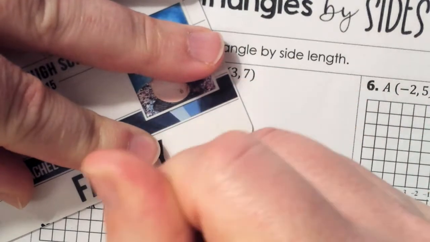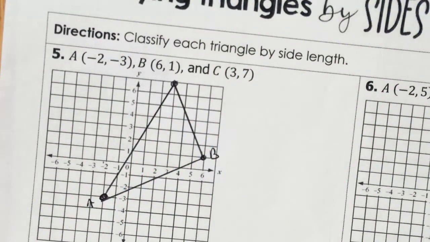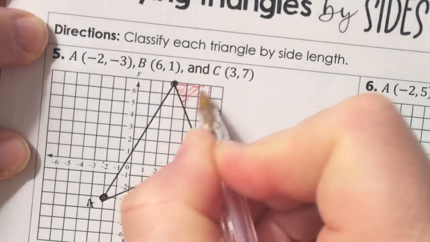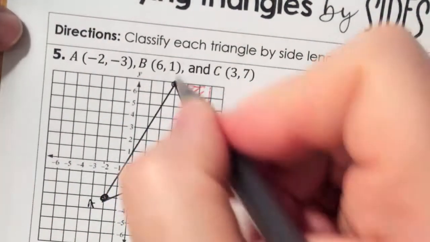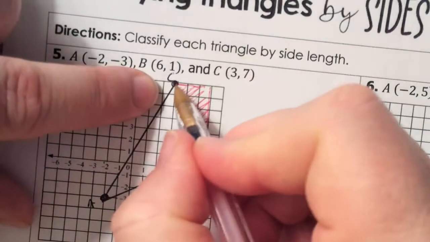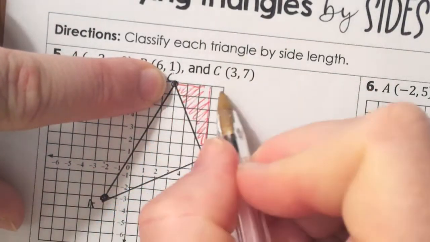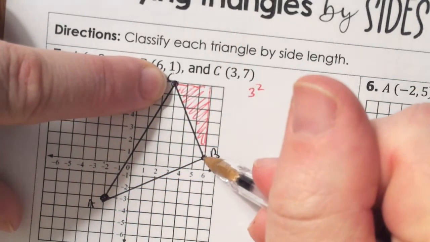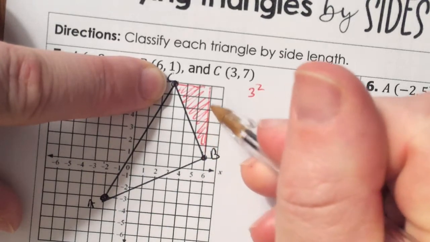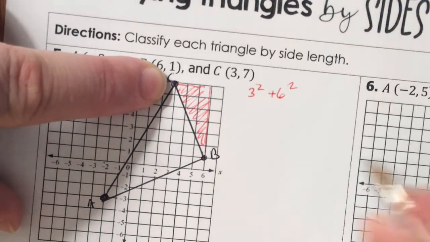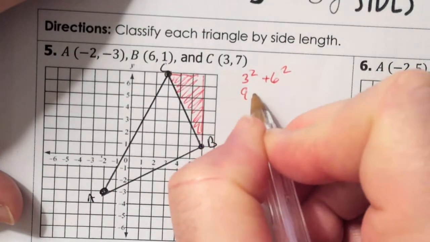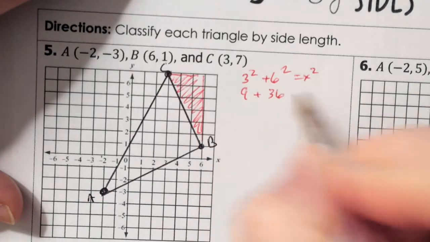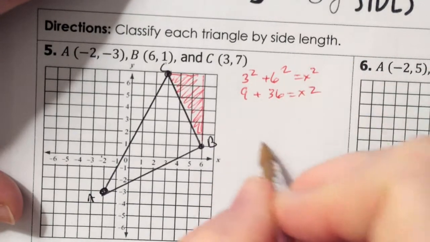Okay, and then we need to find all 3 sides, and the best way to do that is Pythagorean theorem, right? All right, so this side right here, starting at the point and going towards the corner, that is 1, 2, 3. So it's 3 squared, and starting at the point and going towards the corner, 1, 2, 3, 4, 5, 6. Okay, and what we get is that's 9, so that equals x squared, right? All right, so 9 plus 36 is equal to x squared.